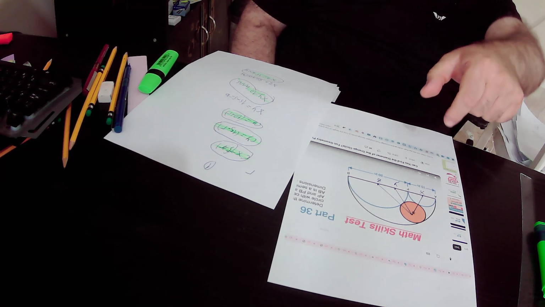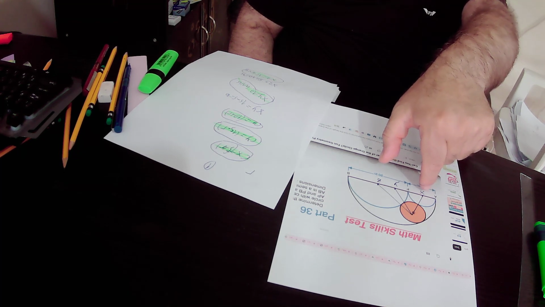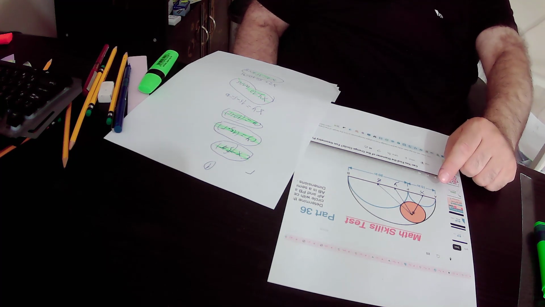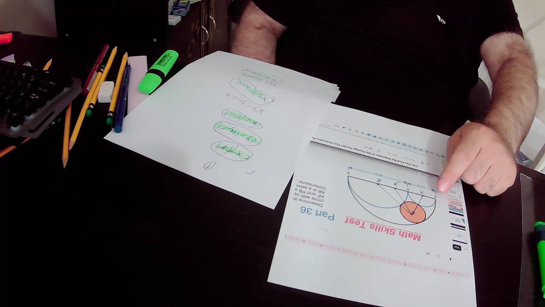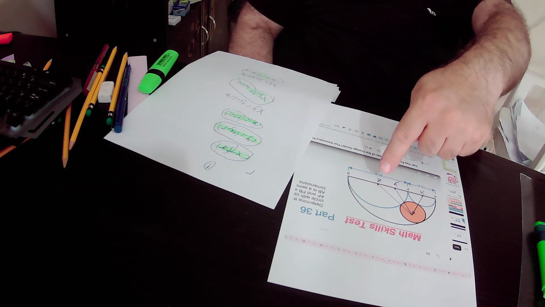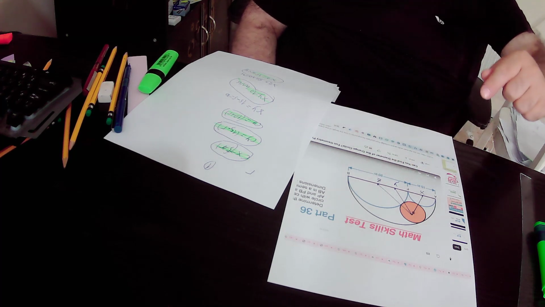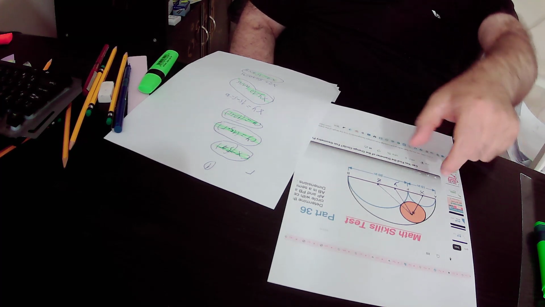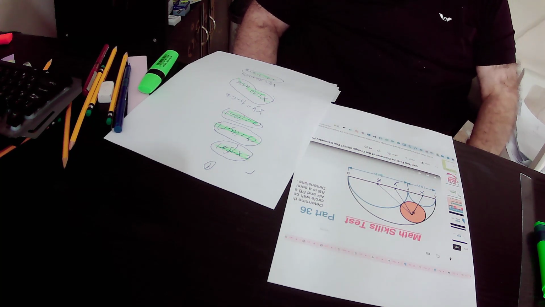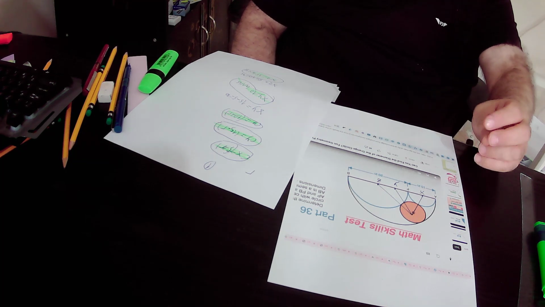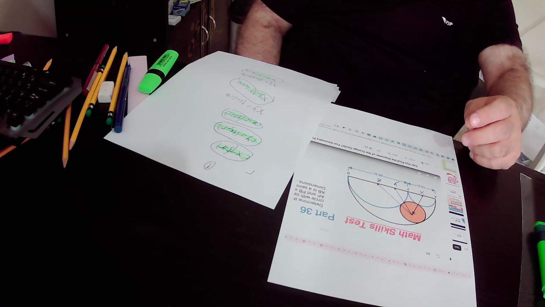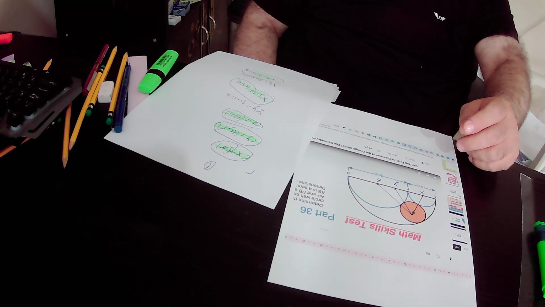Then we calculated the value of line segment XZ. Again, X is the center of the smallest semicircle, and Z is the center of this semicircle, and those two semicircles are externally tangent at point P. That is to say, they are touching each other at point P. Whenever we have two circles that are externally tangent, then the distance between their centers will be equal to the sum of the lengths of the radii.